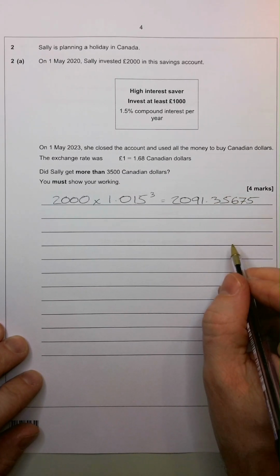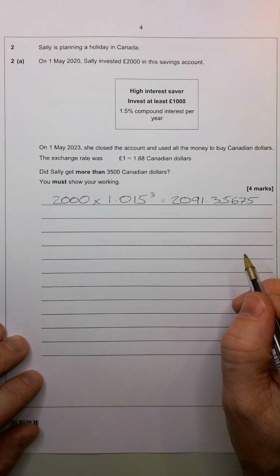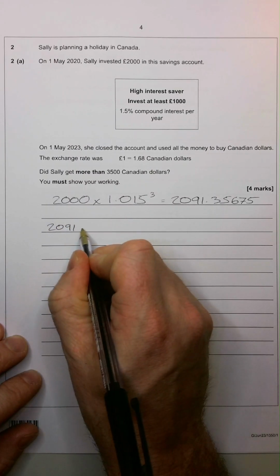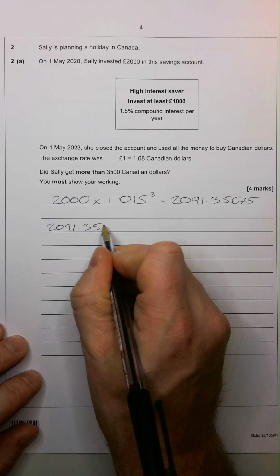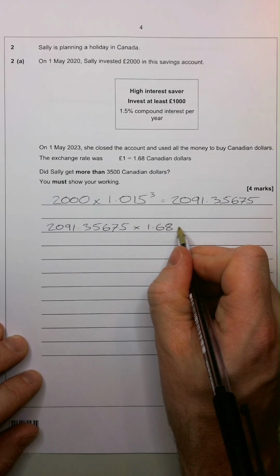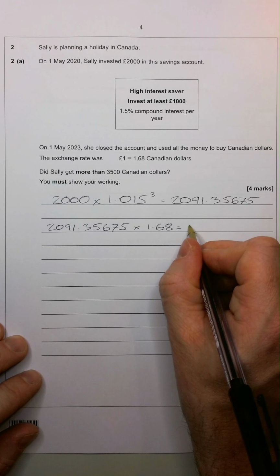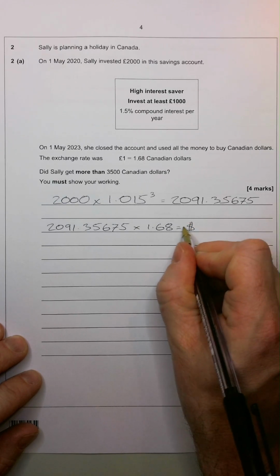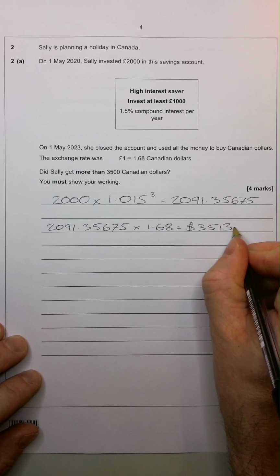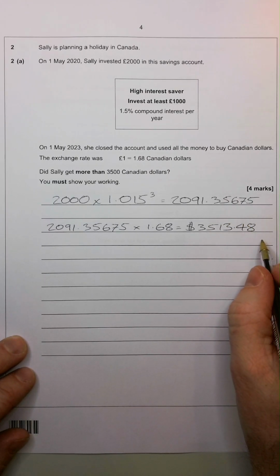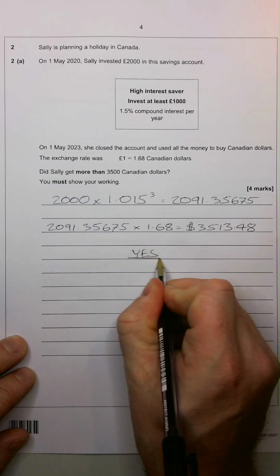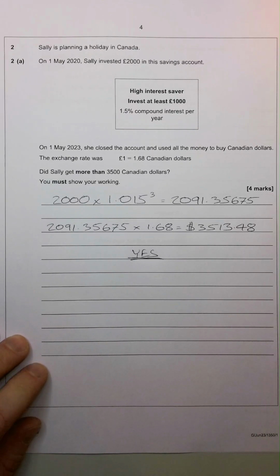Now, of course, because we get 1.68 Canadian dollars to every single pound, we can take our answer of £2,091.35675 times that by 1.68, and what we get in Canadian dollars is 3,513.48. Therefore, is it over 3,500? Yes, it is. So, as long as we show our workings, write yes, we can get all 4 marks.